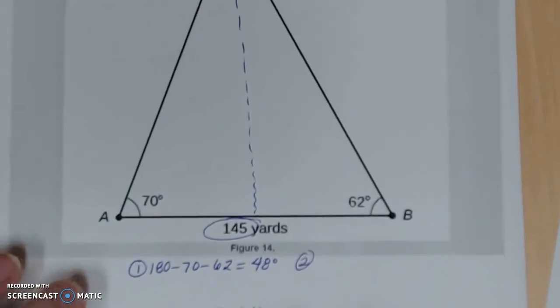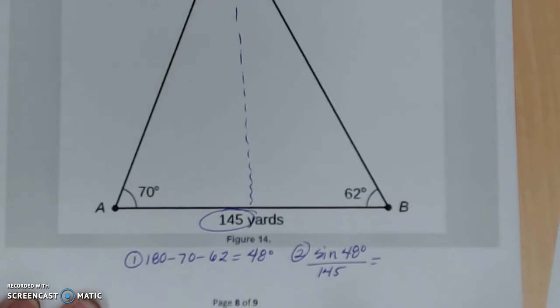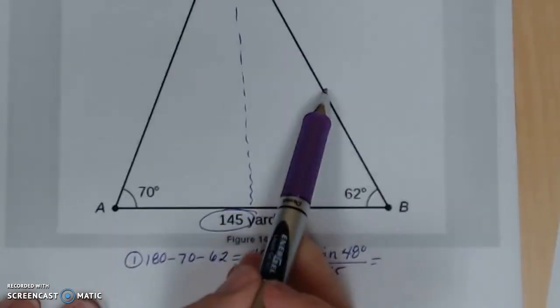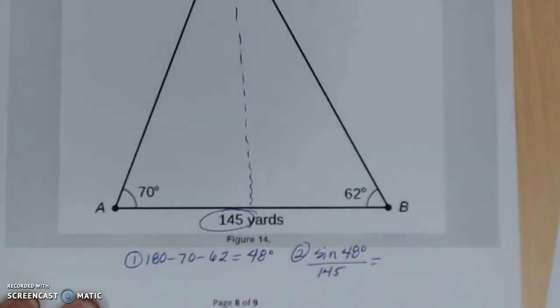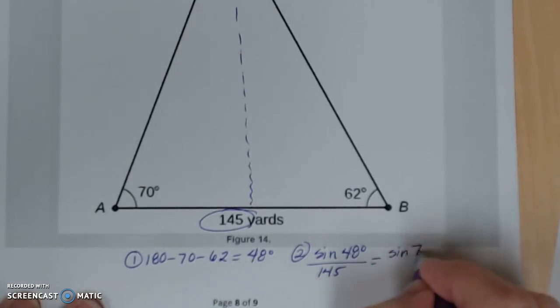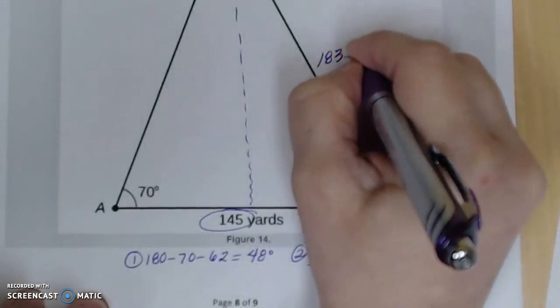And so number 2, what I want to do is say sine of 48 degrees over 145 is equal to, now it doesn't matter whether I go over here and find this side or this side, but similar to the airplane one, once I find one of these sides, I'm going to do sine of that angle in order to find my height here. And so what I've chosen to do is sine of the 48 over 145 equal to sine of 70 degrees over A. So in solving this out, just like you've seen me do in previous examples, I get my A value to be 183.35. So over here, this is 183.35.